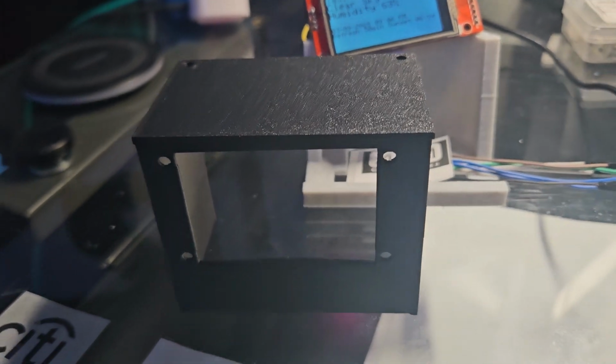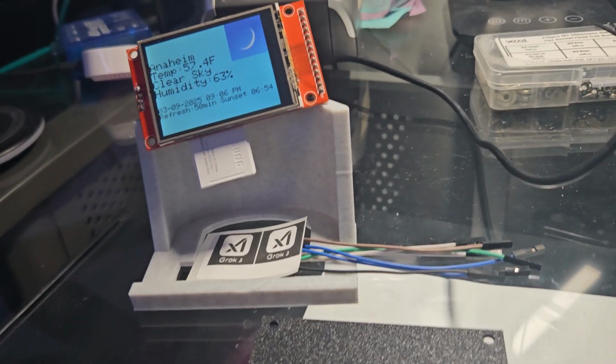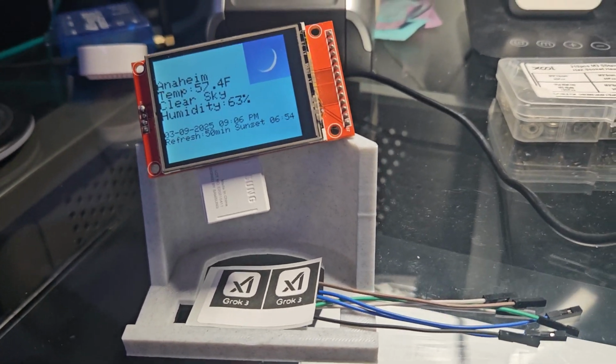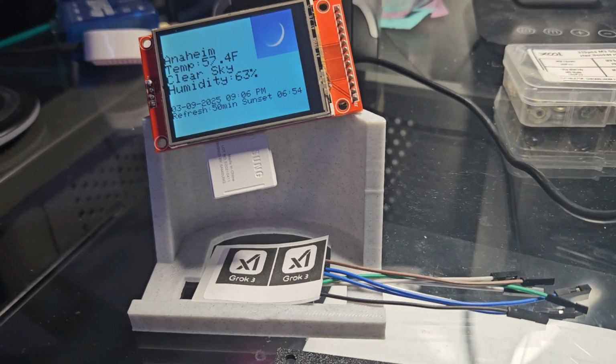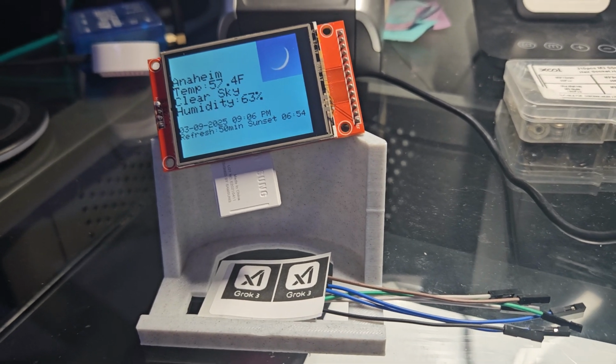Just my style. Anyways, we're having a blast here, letting AI do all the programming. I didn't do any of it. I just told it what I needed. Really cool. Have a great day.